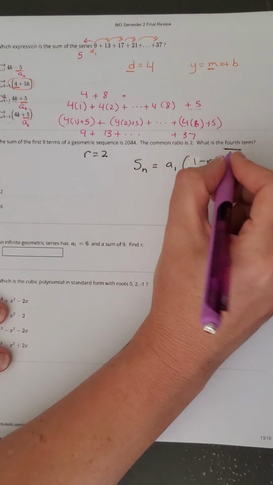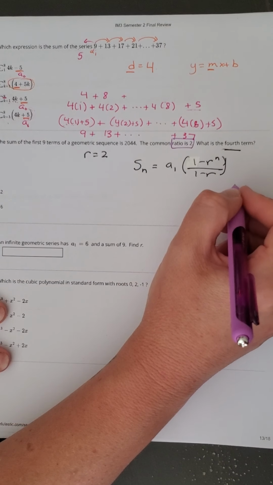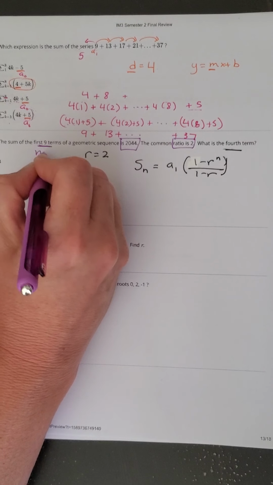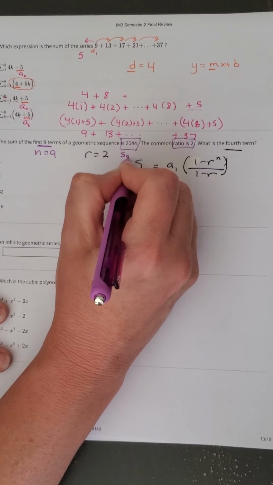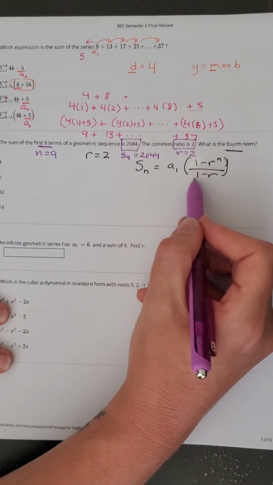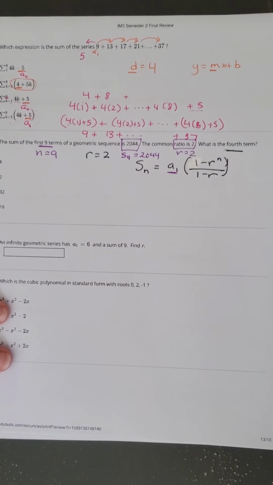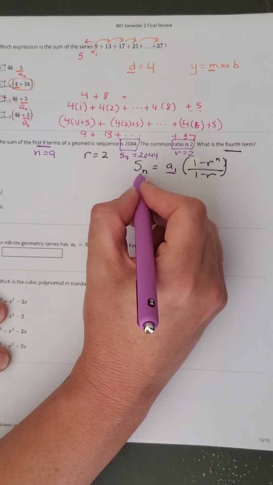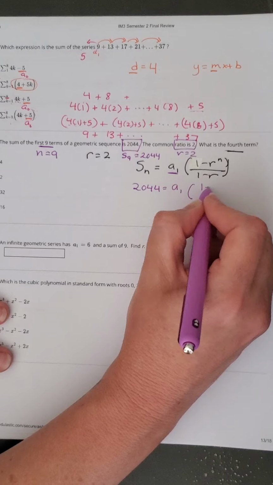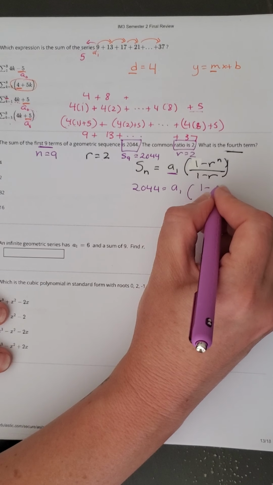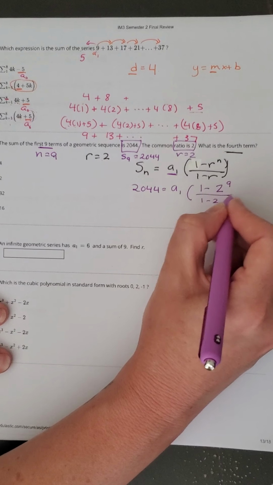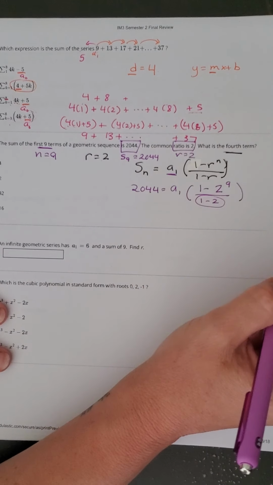They did tell me that R is 2, and they told me the sum of the first 9 terms. So n is 9, S sub 9 is 2044, and R is 2. I'm going to substitute in what I know and find A1. So 2044, that's my sum, is equal to A1, which I don't know, times 1 minus R to the n over 1 minus R. That's just negative 1.